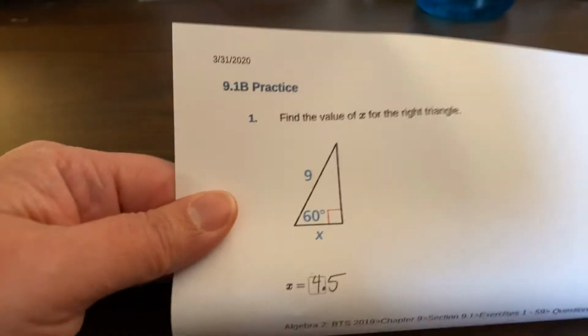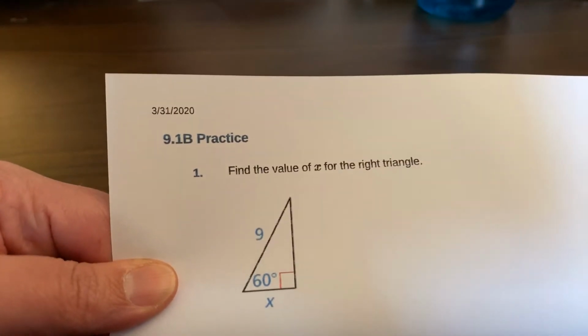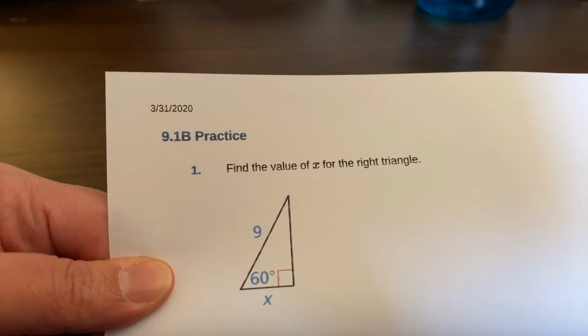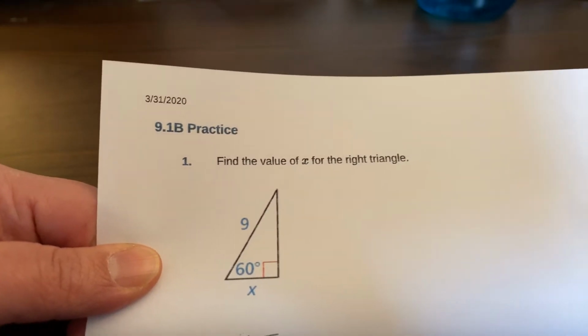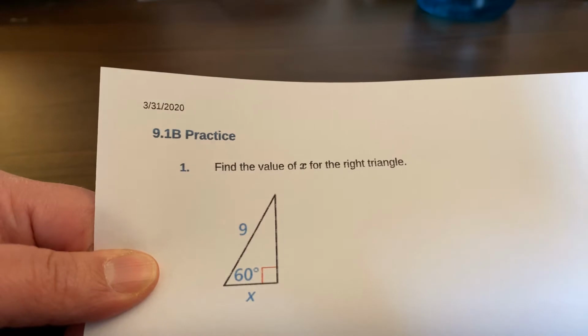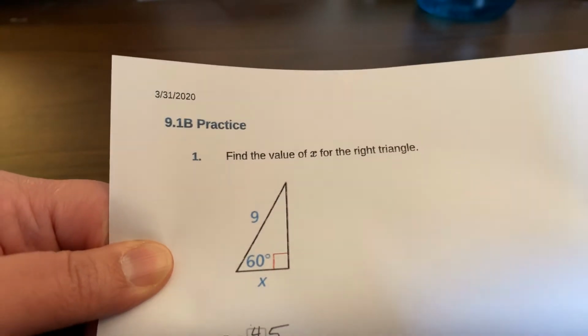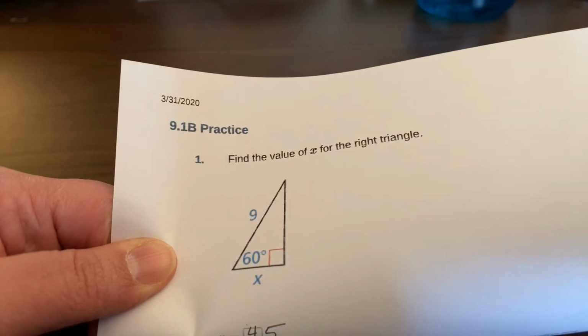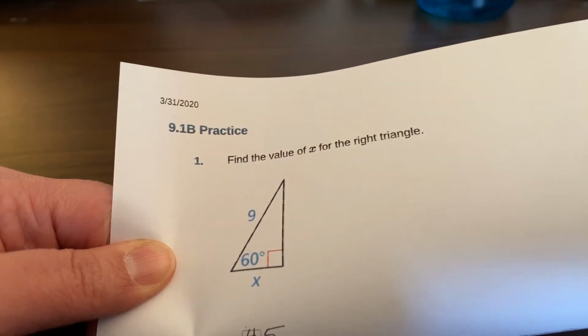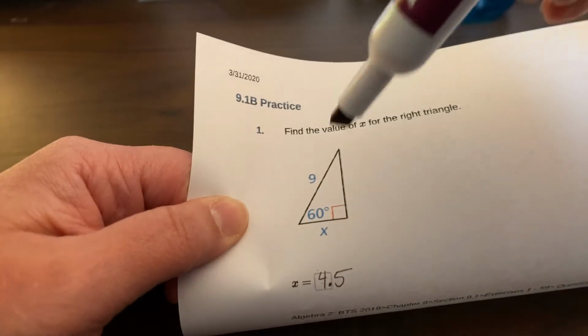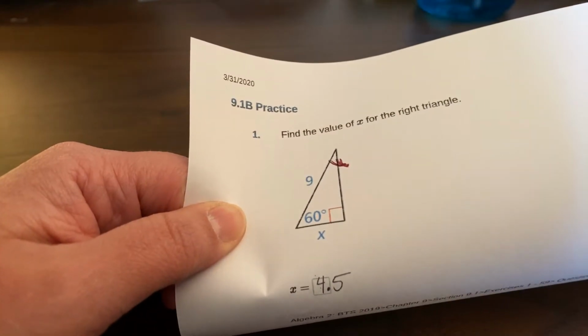So question 1 says, find the value of x for the right triangle. It gives you 9, the 60-degree angle, and x. Well, if that angle is 60 degrees, then the other angle is 30, right? That means that that is 30 degrees.